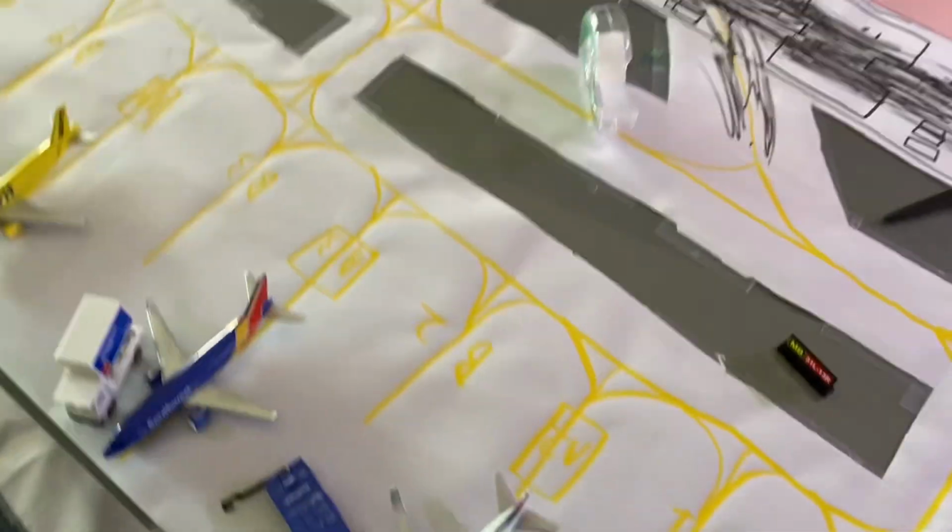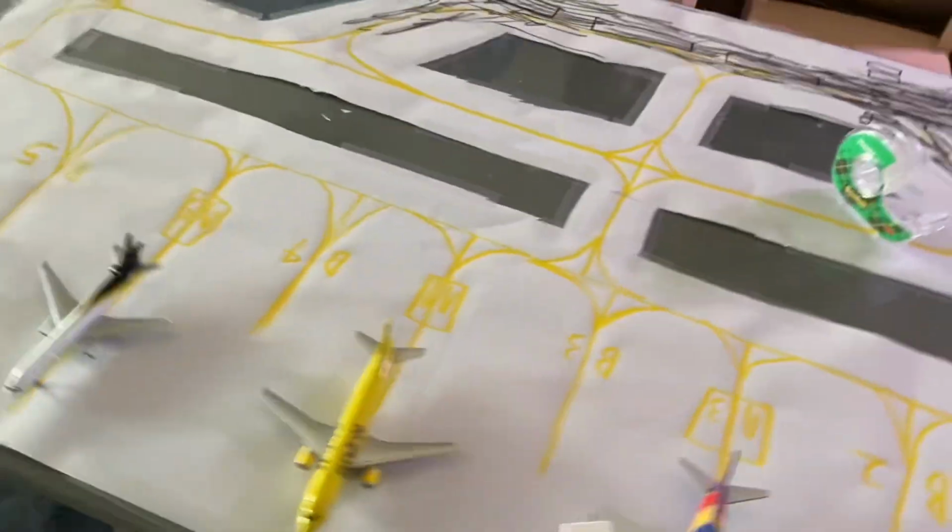I couldn't directly show you how to make one because I don't want to completely redo this airport. But that's it. That's all you need to do.